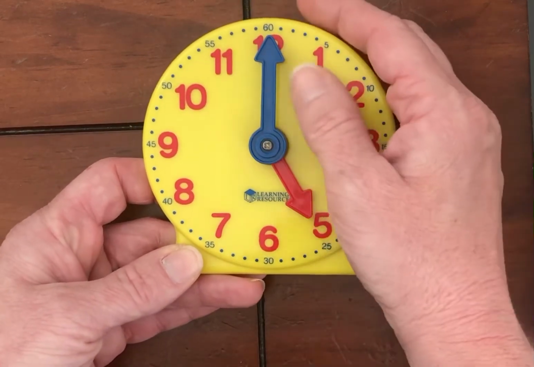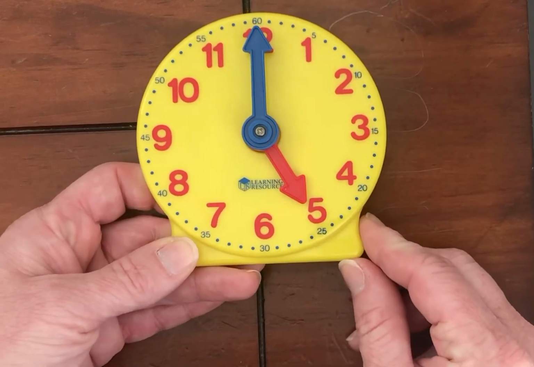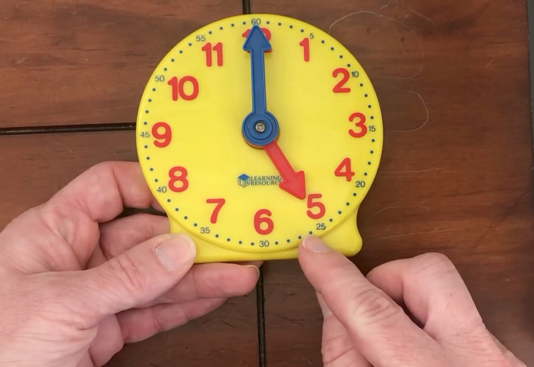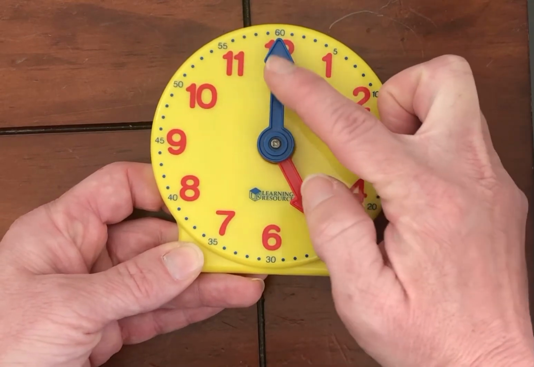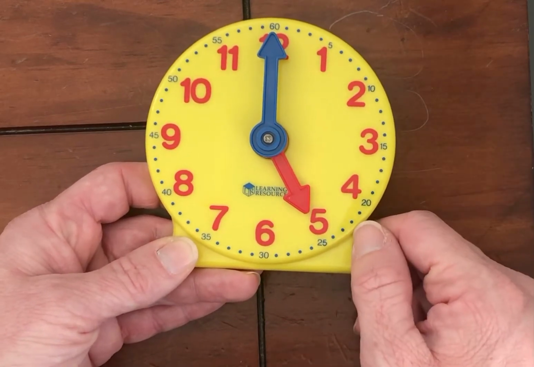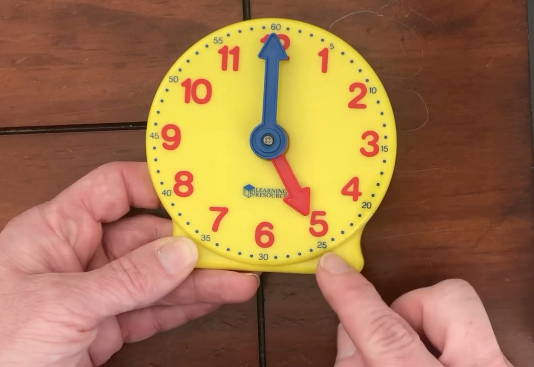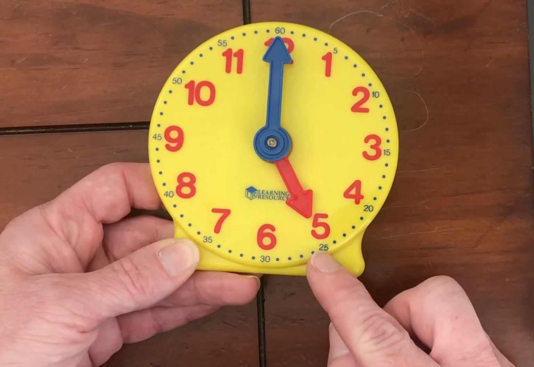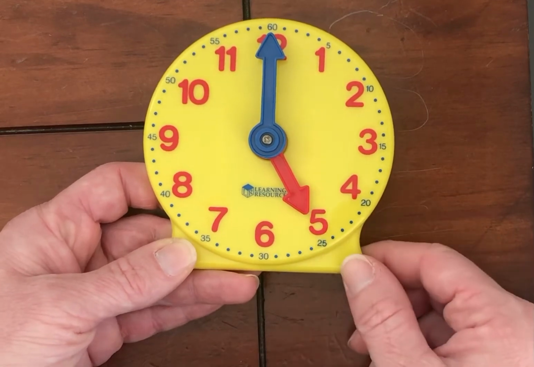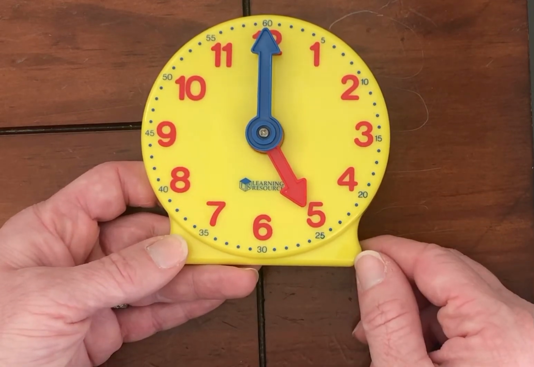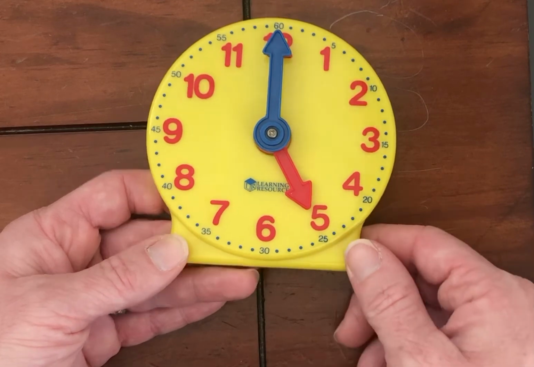So right now, my clock shows 5 o'clock. When the minute hand is straight on the hour, it is going to be pointed straight up at the 12, and the hour hand is pointed straight at the 5. This shows 5 o'clock. Go ahead and make your clock say 5 o'clock as well. You can pause this video if you need to.